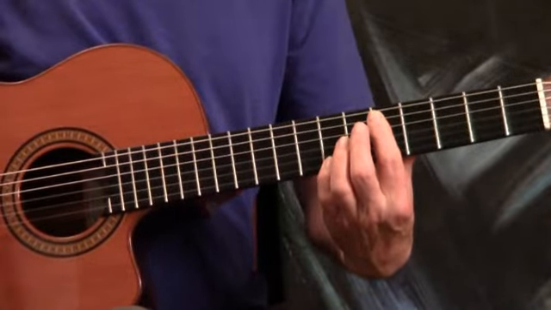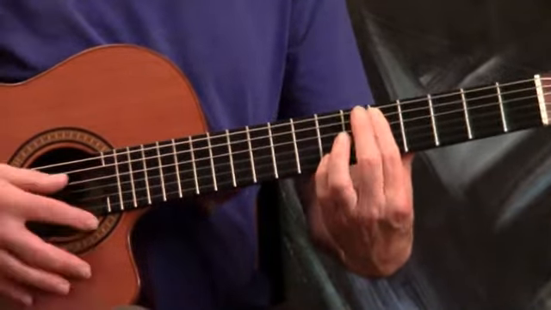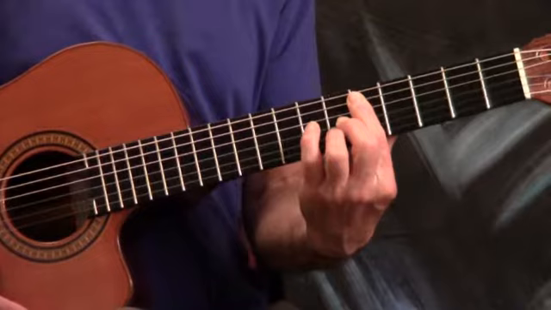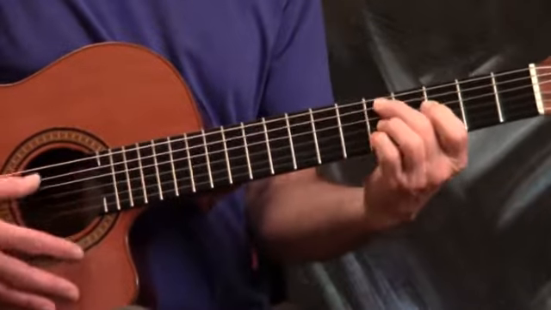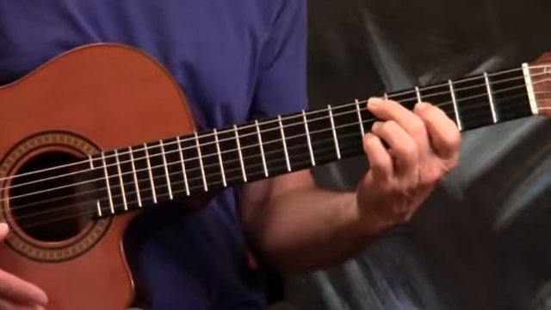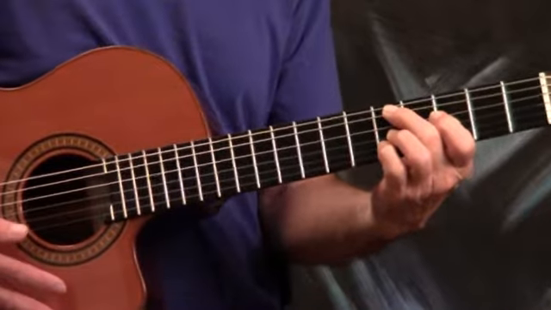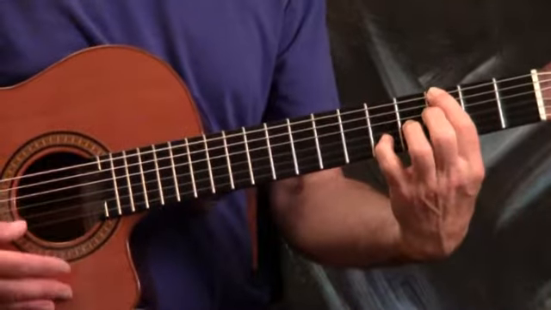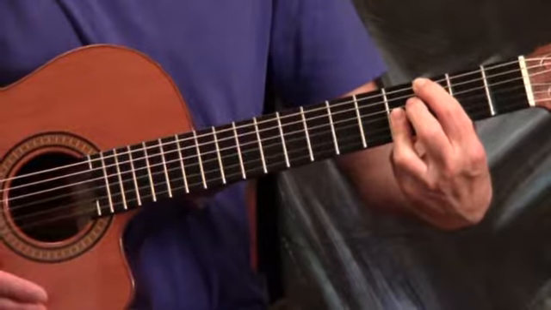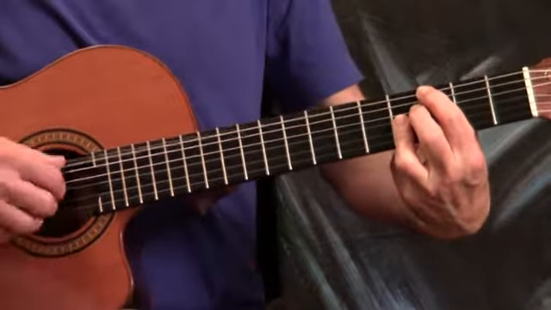I can mutate this A minor into a dominant chord. I can turn it into an A augmented and play a D minor 9th there to this G13 or G7 with a flat 5, flat 9.